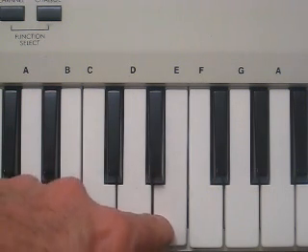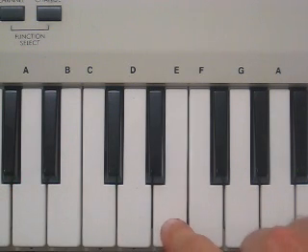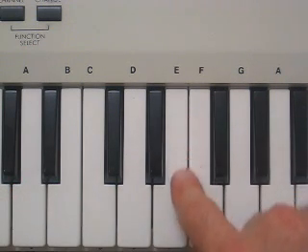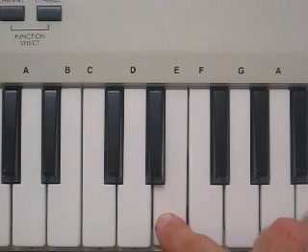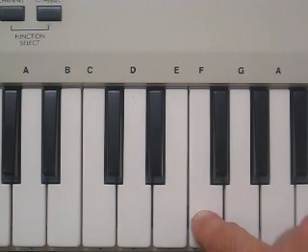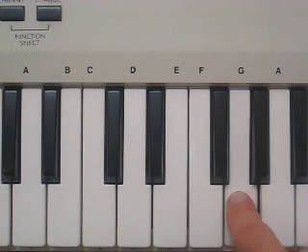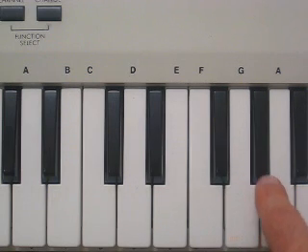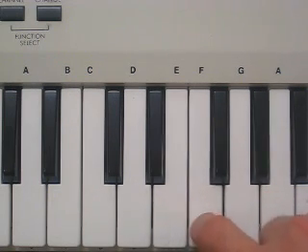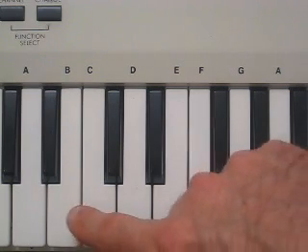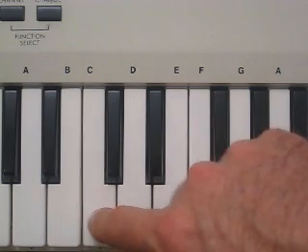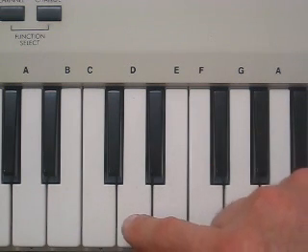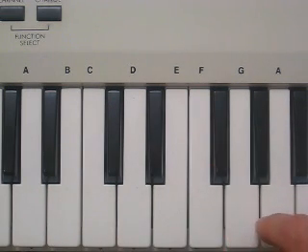D and E is a whole step. Look, between the letters E and F, there's no black key. So between the letters E and F is a half step. F to G is a whole step. G to A is a whole step. So you just got to remember between these 2 letters, E and F and B and C, are half steps. Everything else is a whole step.